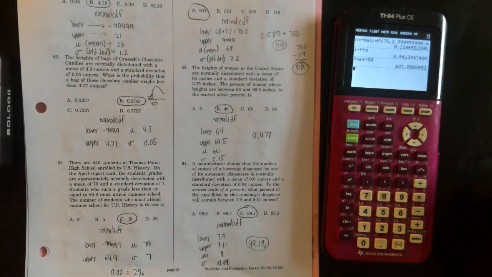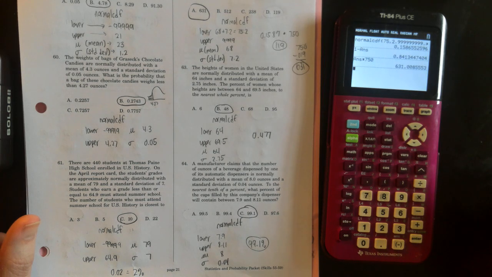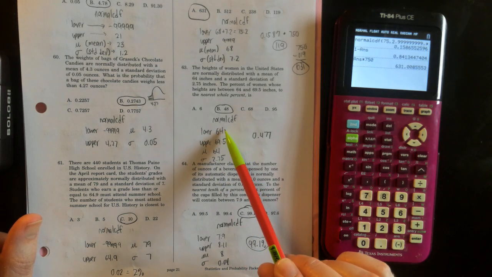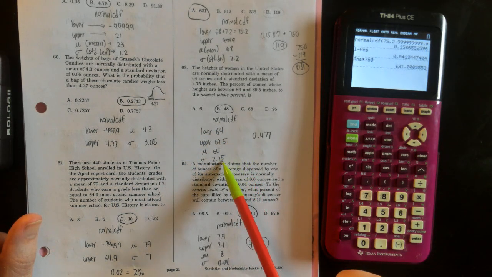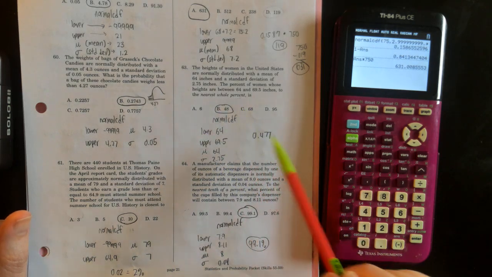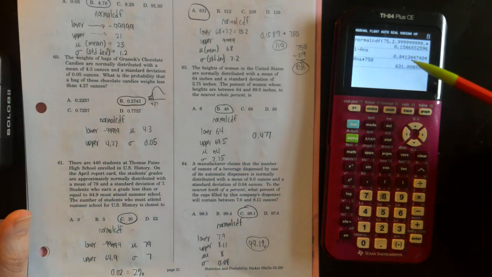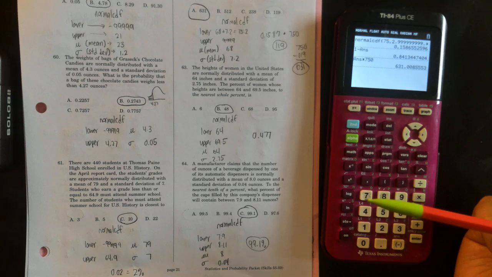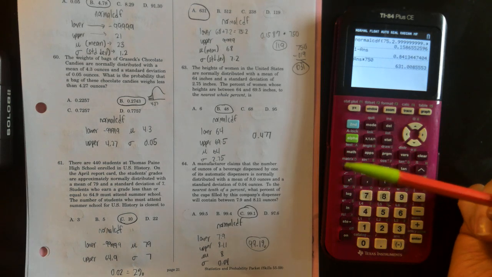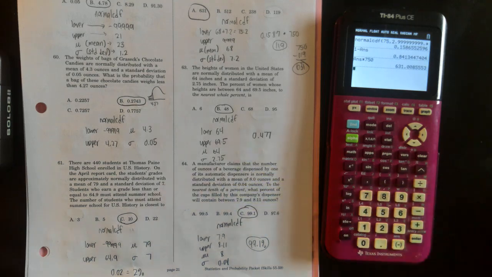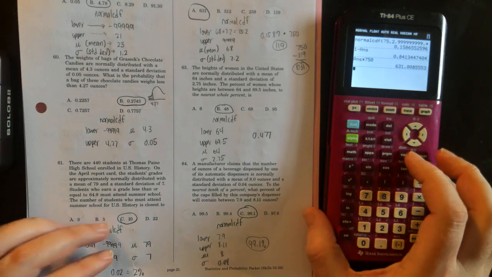All right, I'm not going to go through all of these questions because they're all pretty much the same problem. You always do normal CDF. We do our lower and upper bound. We do our mean. We do our standard deviation. Just make sure you're answering the question. If they ask for the percent, that's just the number you get on the calculator times 100. If they ask for how many people or how many items, make sure you multiply the percent you get by the total number surveyed or the total number involved.